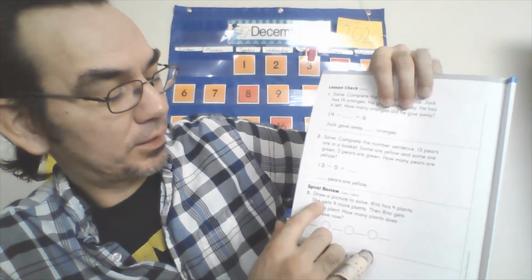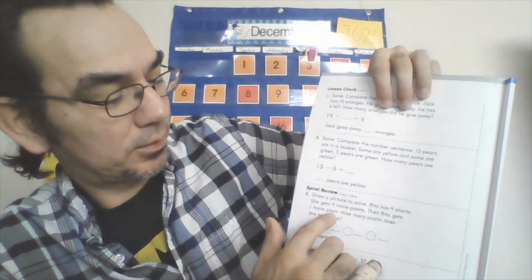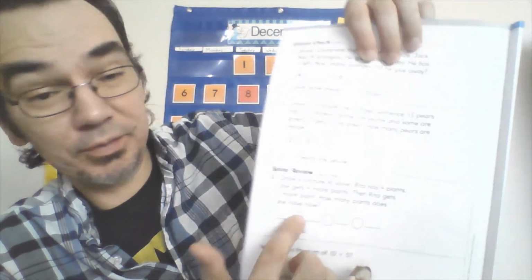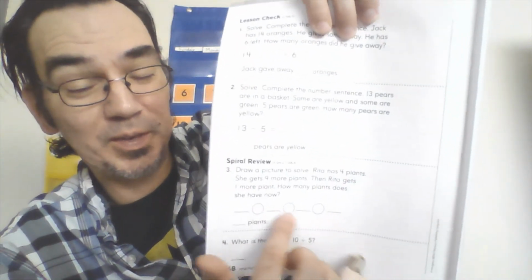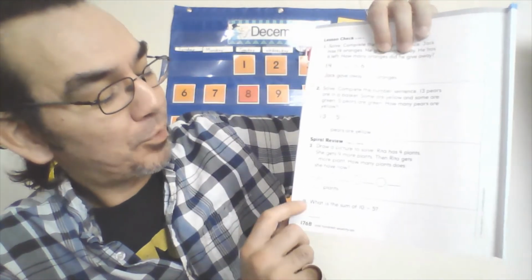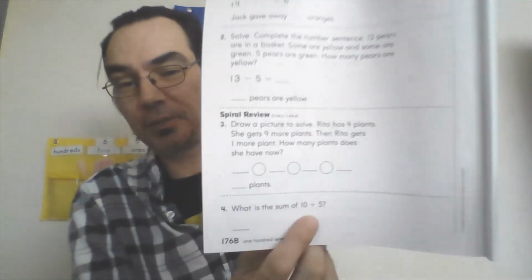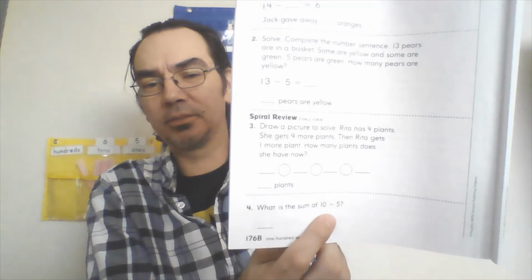Rita has 4 plants. She gets 9 more plants. Then Rita gets 1 more plant. How many plants does she have now? Okay, see if we can figure that one out. I bet you can. And finally, what is the sum of 10 plus 5? What is 10 plus 5?